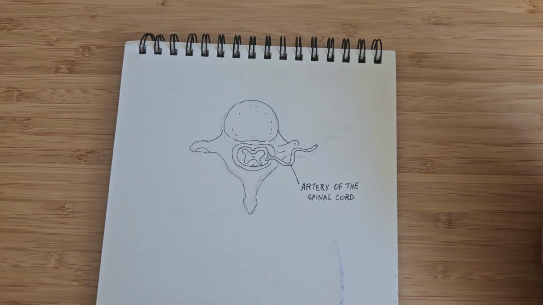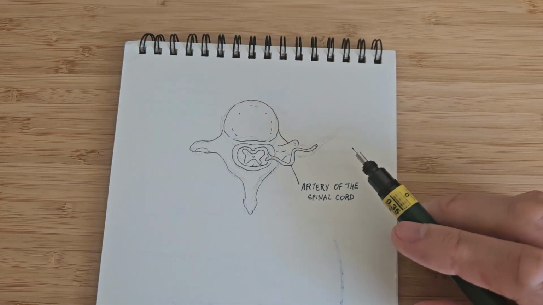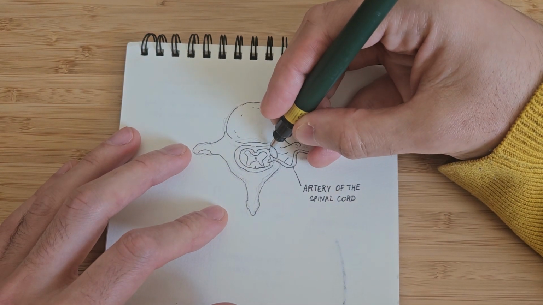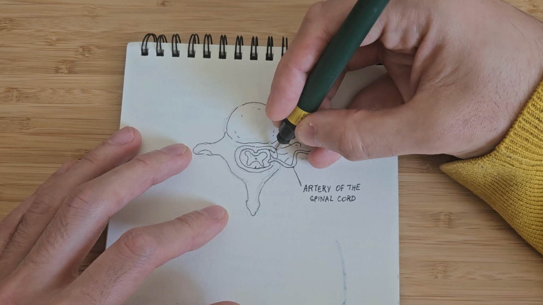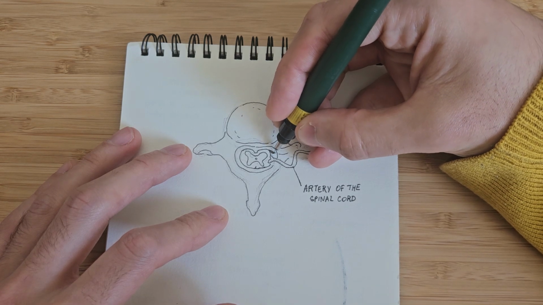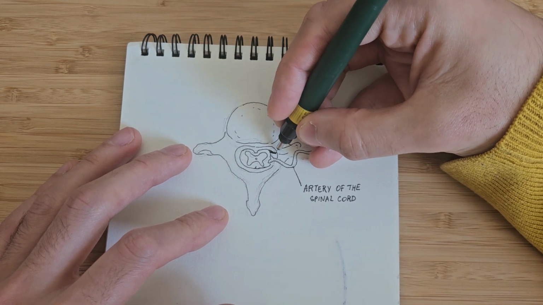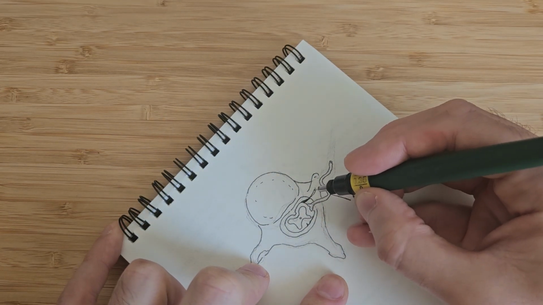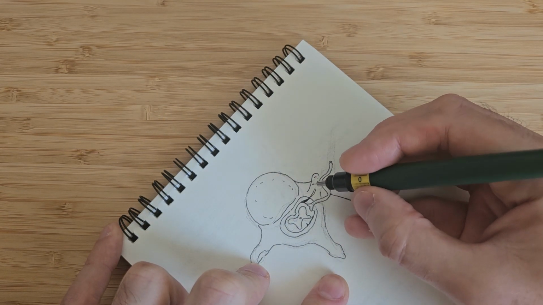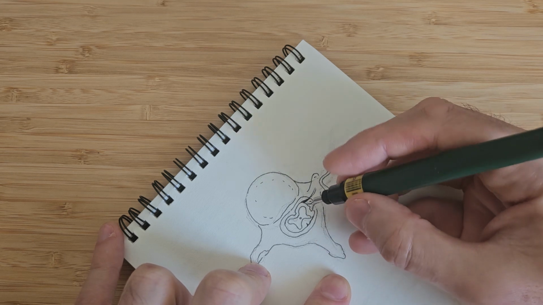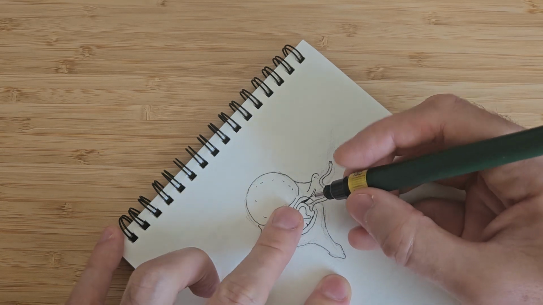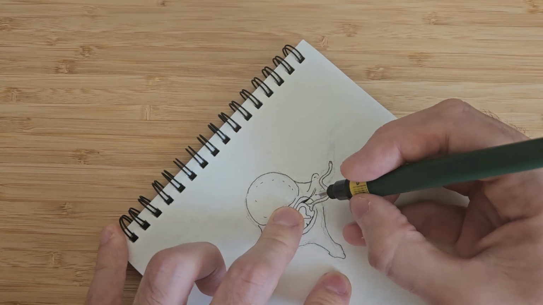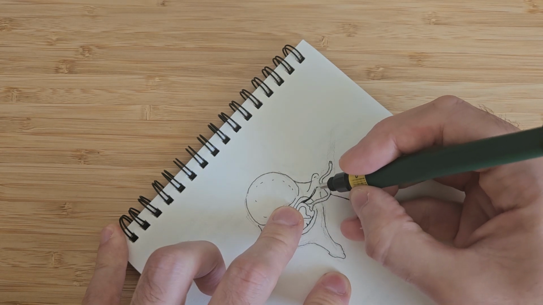You can see this part here. I will have to slightly paint like this. This is representing the ventral root of spinal nerve. Okay.